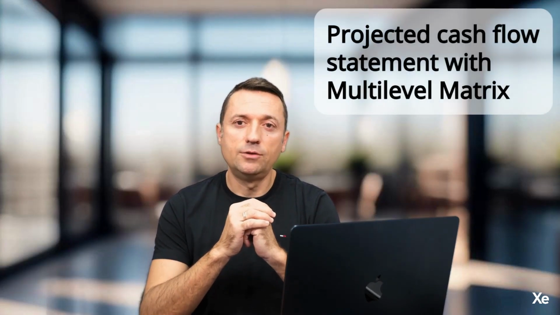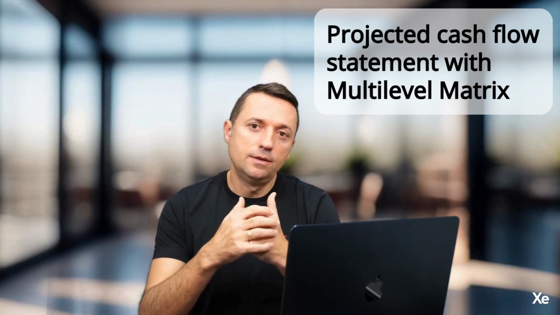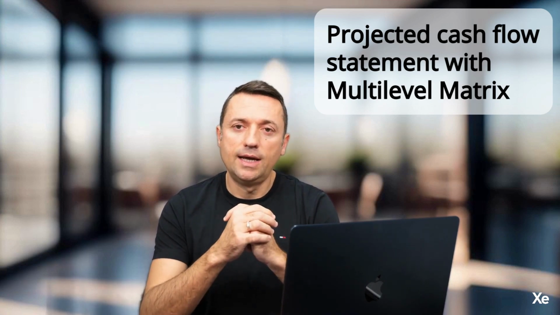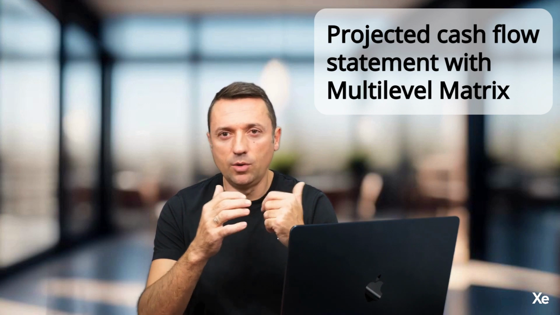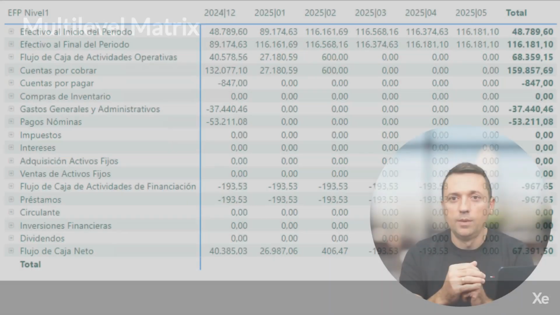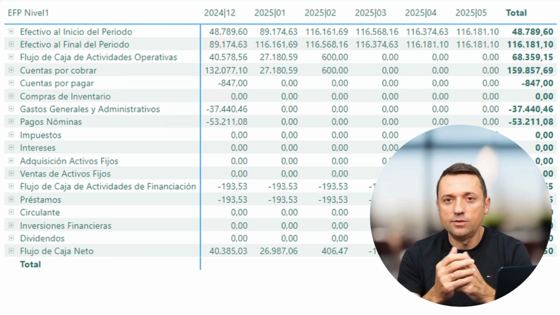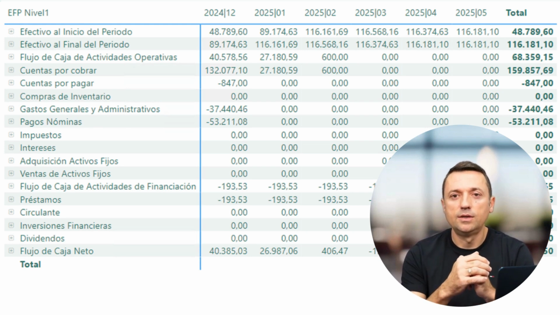Hello, I want to show you how to represent a projected cash flow statement through the multi-level matrix in Power BI. This will allow us to analyze the information more clearly, and you will optimize understanding and decision making. Observe, I show you on screen a projected cash flow statement through the traditional Power BI matrix.